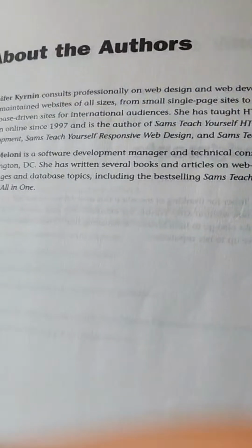About the authors. Jennifer Kyrnin consults professionally on web design and web development. She has built and maintained websites of all sizes, from small single-page sites to large million-page database-driven sites for international audiences. She has taught HTML, XML, and web design online since 1997 and is the author of Sam's Teach Yourself HTML5 Mobile Application Development, Sam's Teach Yourself Responsive Web Design, and Sam's Teach Yourself Bootstrap.